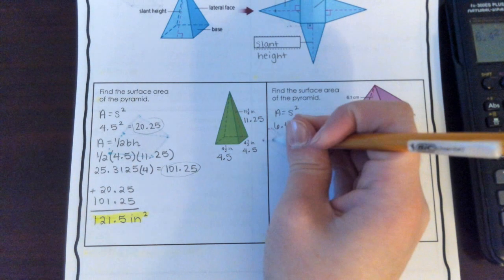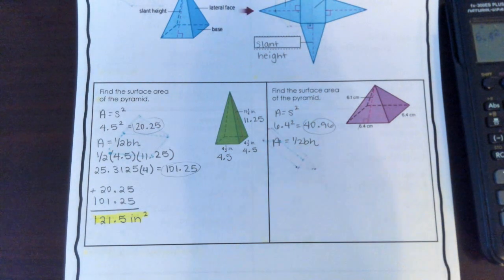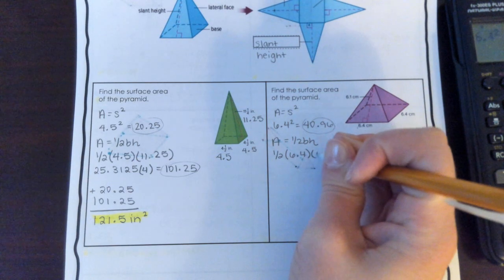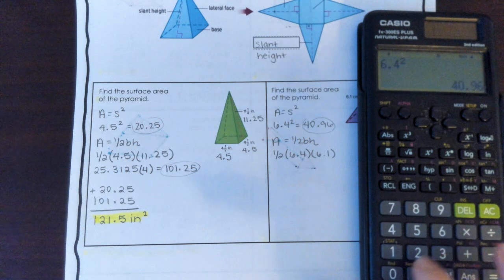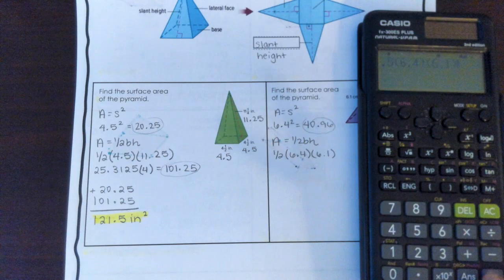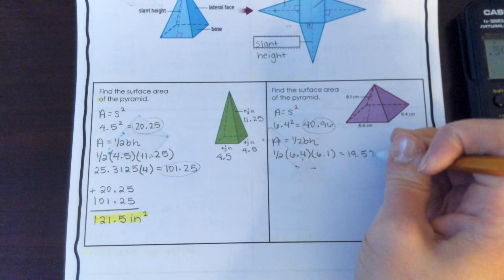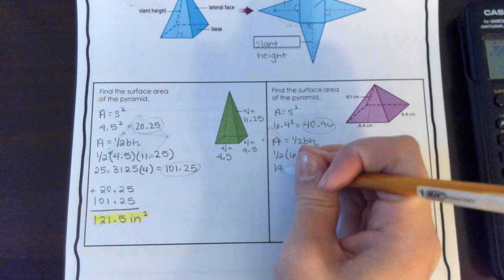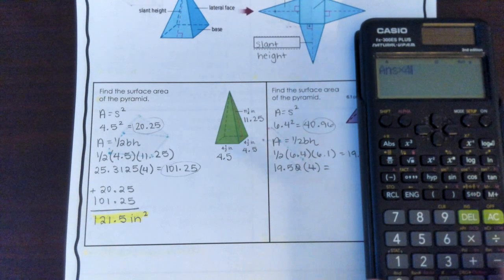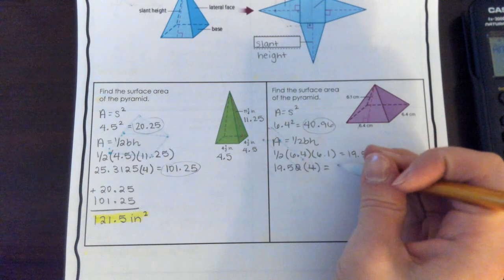So next we'll focus on the triangles. Here's your base and your height. And we'll get 19.52. Don't circle that one because we need to multiply it by 4, since there's 4 triangles, and we'll get 78.08.